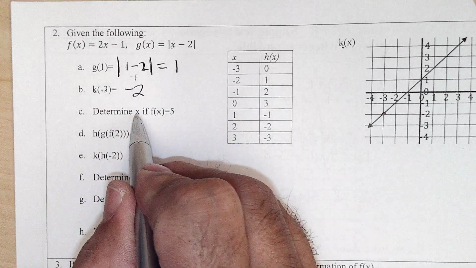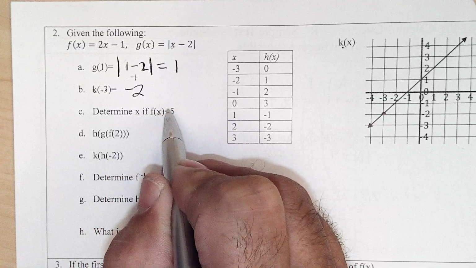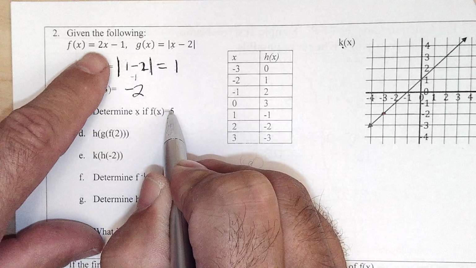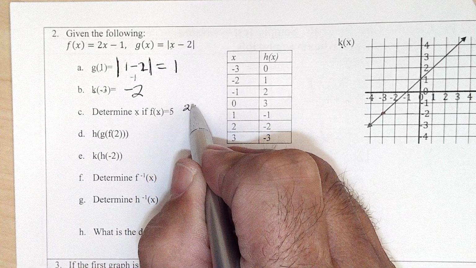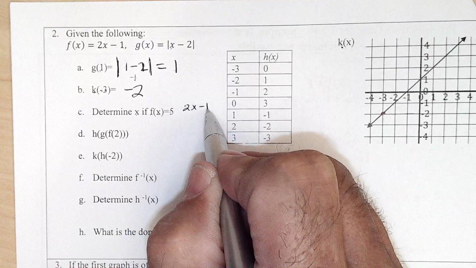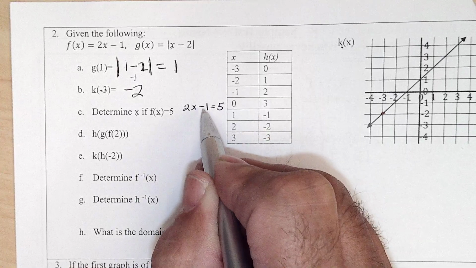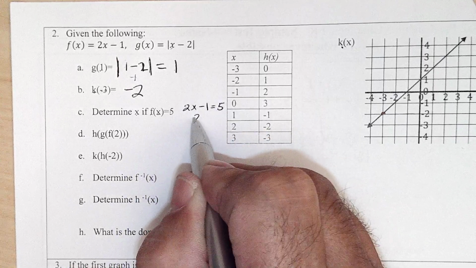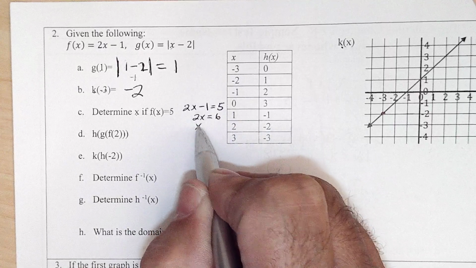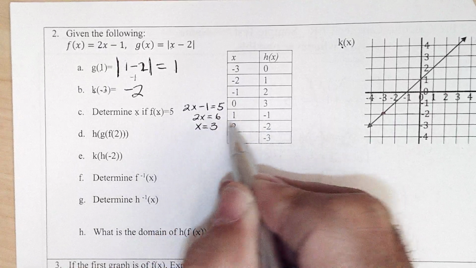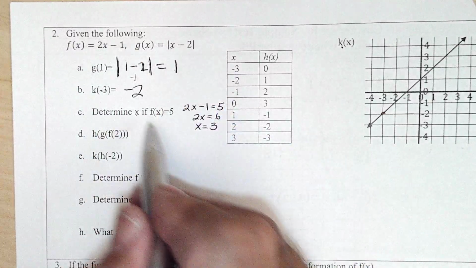Now it says, determine what x will make the y value be 5 in f. So I want 2x, 2 times something, minus 1 to be 5. So if I add 1 to both sides, I get 2x equals 6. So x had to be 3. 3 times 2 is 6, minus 1 is 5.